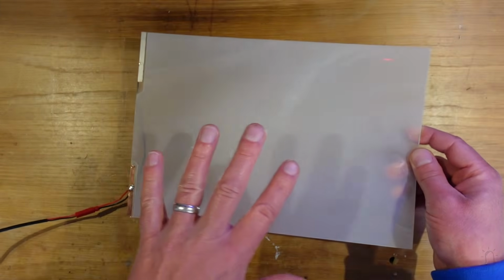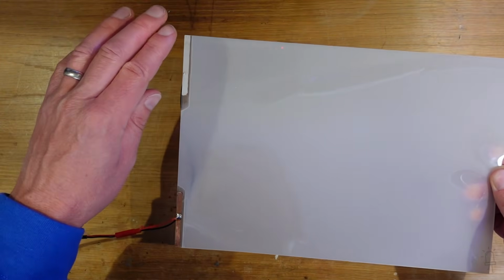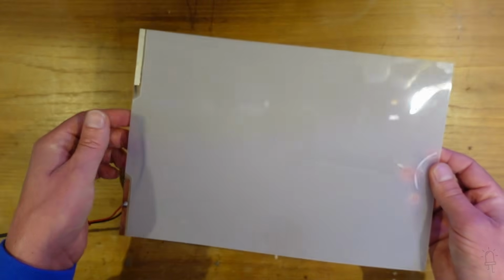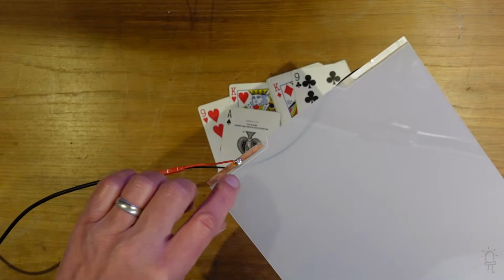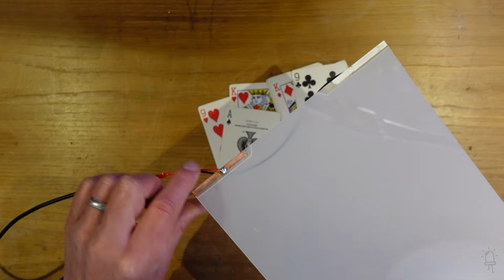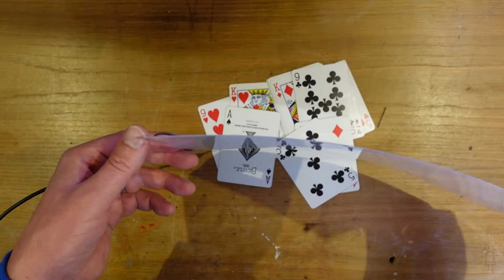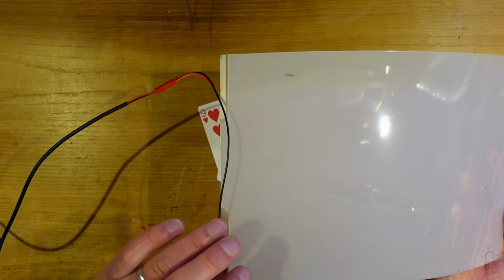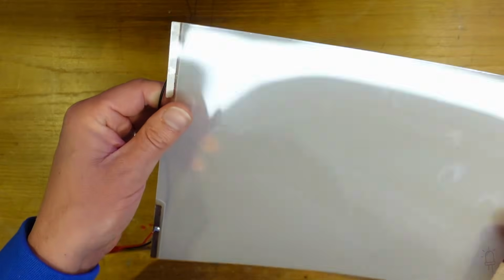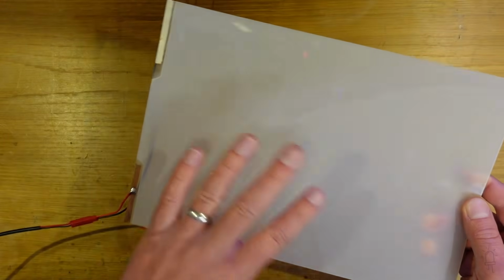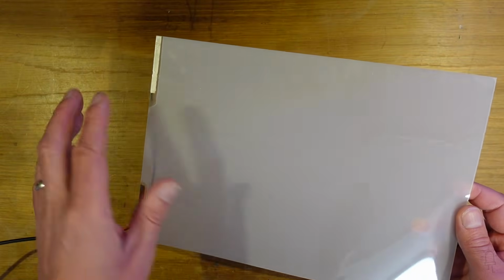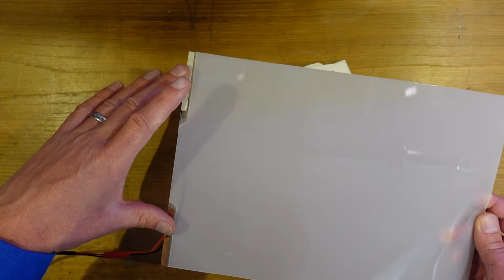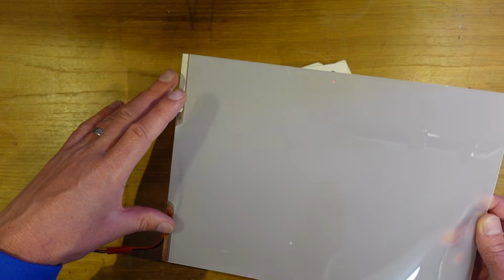Now, when it comes to activating the film, you simply need to provide a voltage across the two sides of the panel. So you'll see I've got a contact here, which is attached to this red wire, and on the opposite side of the sheet, I've got a contact here with a black wire. And that's all there is to do. There's no other circuitry or chips or anything else involved at all. It's just a sheet with two contacts, and you need to provide an AC voltage across those contacts.